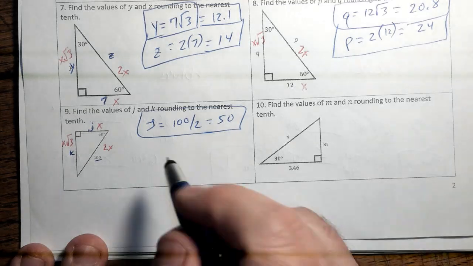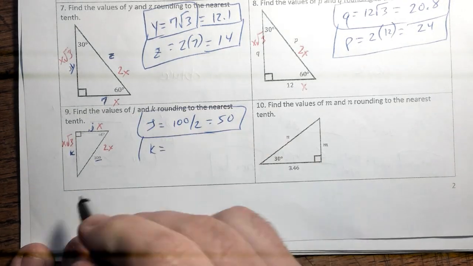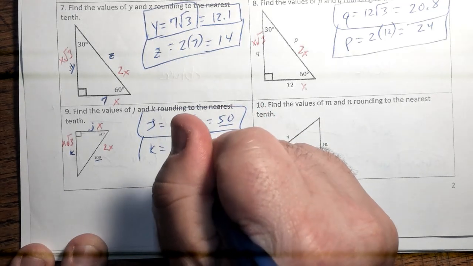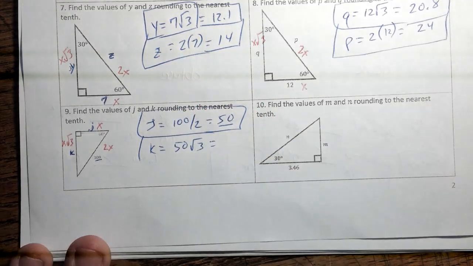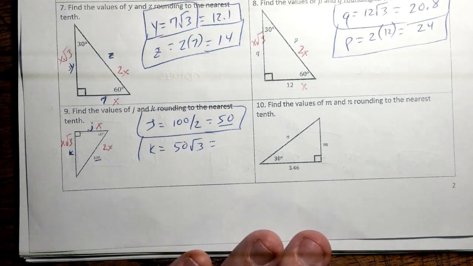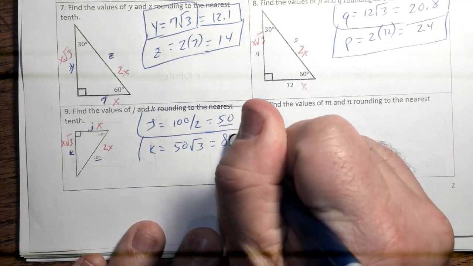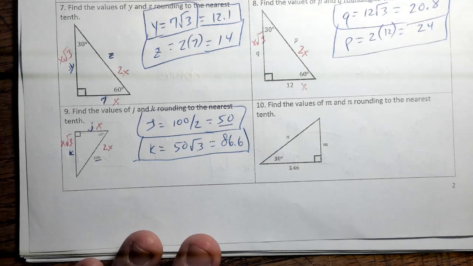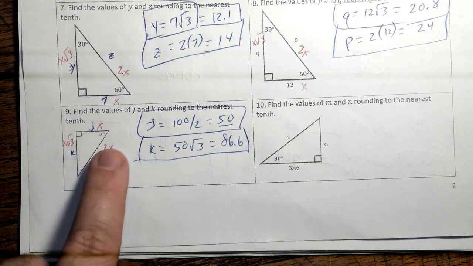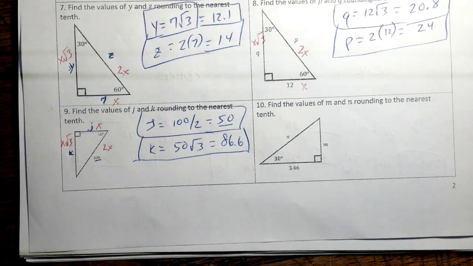So that's easy enough. Now K is the medium side, so it's J, being 50, times the square root of 3. And 50 times square root of 3 equals 86.6. So your short side is 50, your medium side is 86.6, and your long side is 100. And that goes back to, does my answer make sense? And yes, it does, at least in this case.